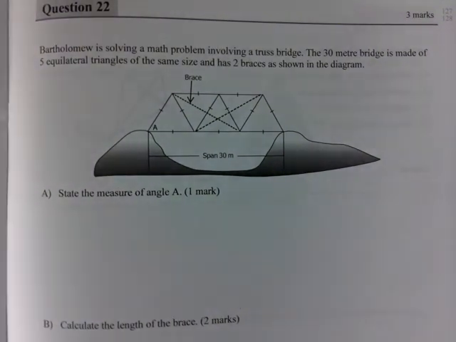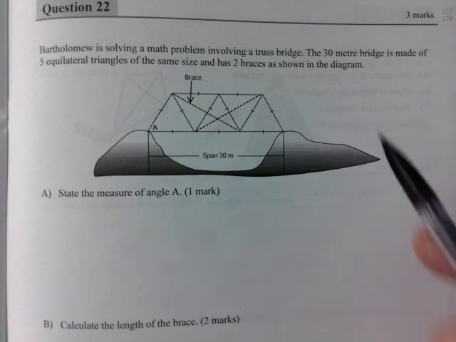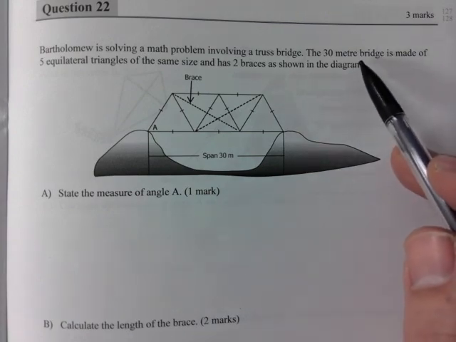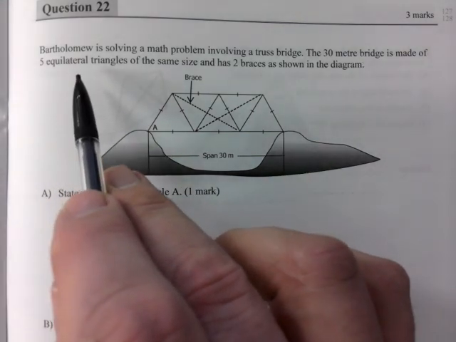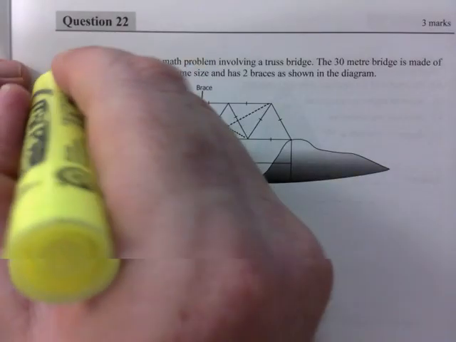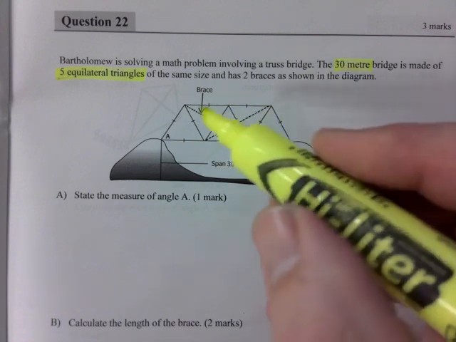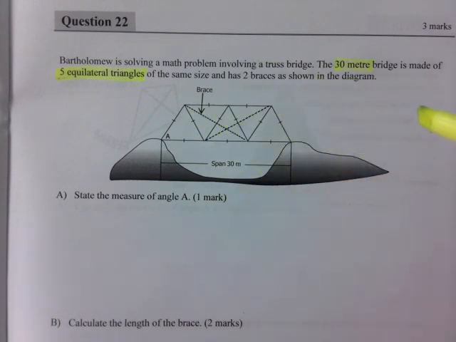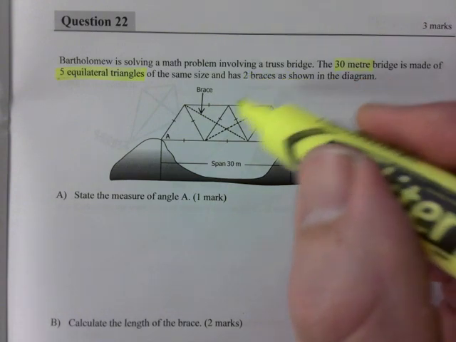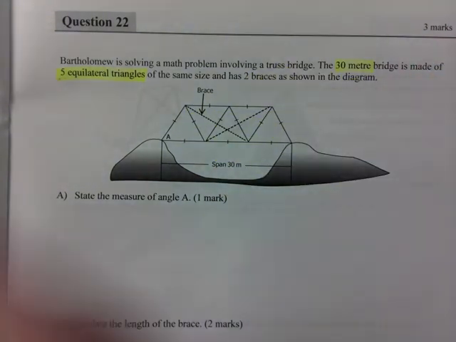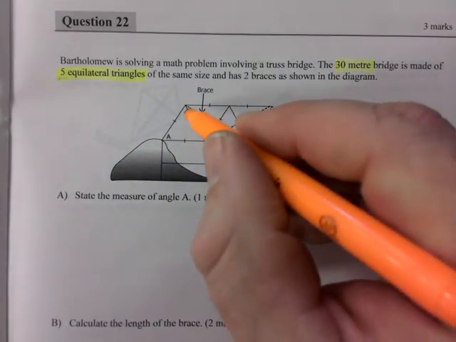Bartholomew is solving a math problem involving a truss bridge. The 30-meter bridge is made of 5 equilateral triangles, all of the same size, and has 2 braces as shown in the diagram. So the braces are, I'll use a different color for that one. There's one here.